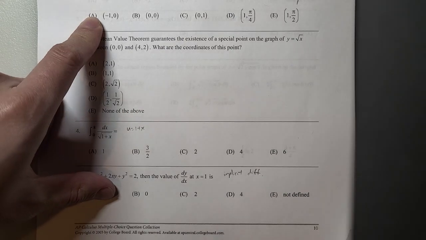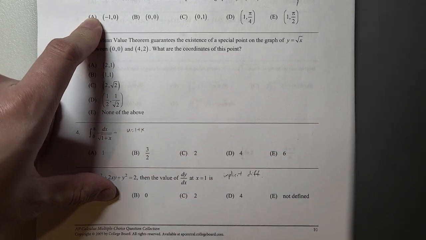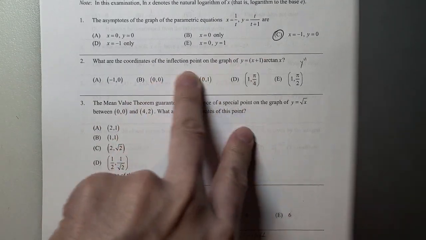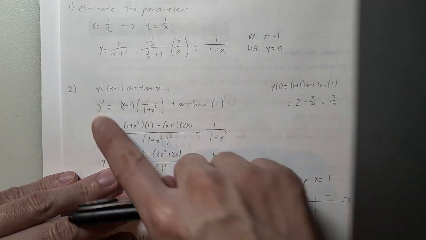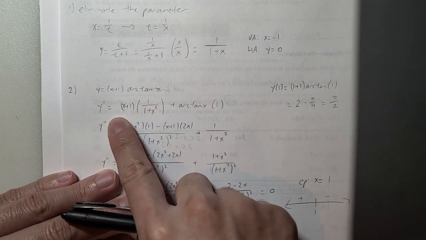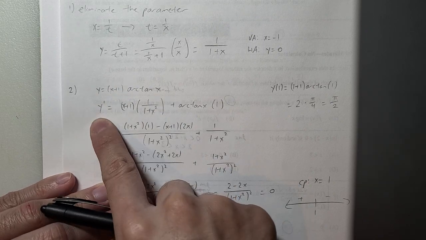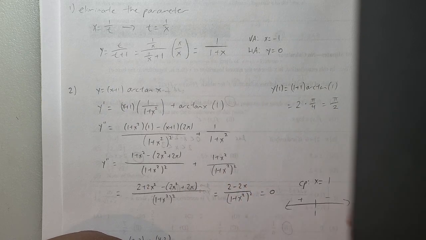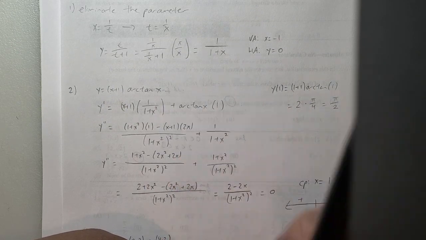So actually, is number 2 done on the AB exam? It's not, okay, so let me actually do it, my bad. Okay, coordinates of the inflection point. So as I said, inflection point should signal second derivative, okay? So this is the first derivative. This is y. So let's find the first derivative. We need the product rule. So first d second plus second d first. That's the product rule. That's how I remember it.